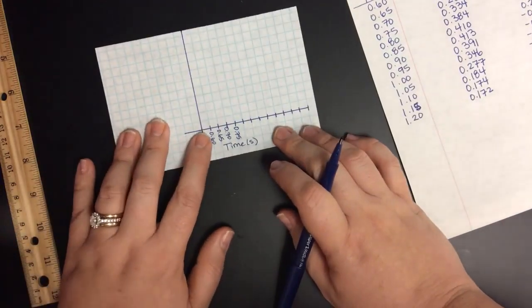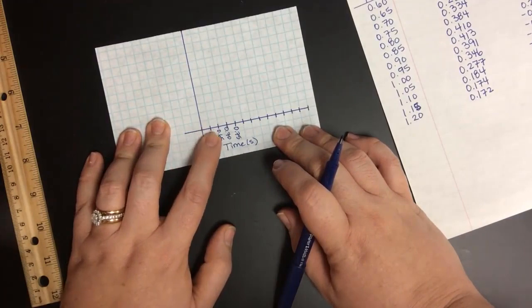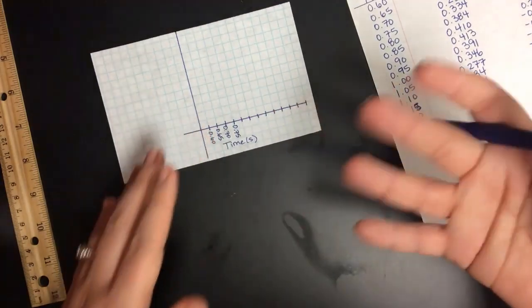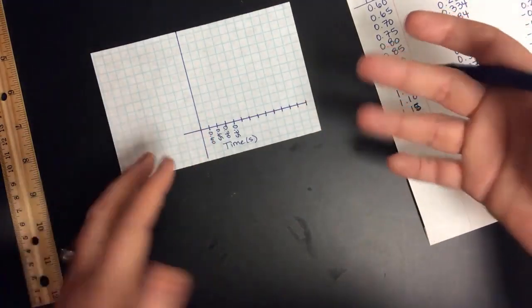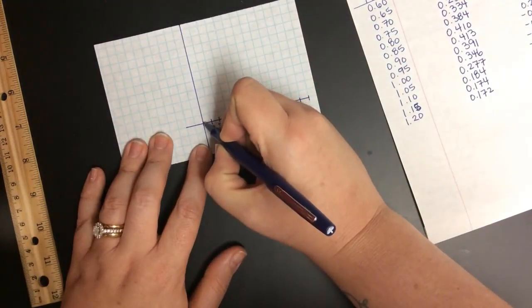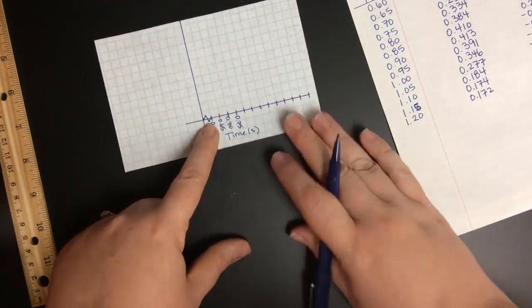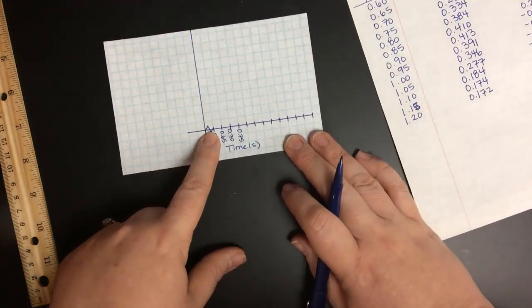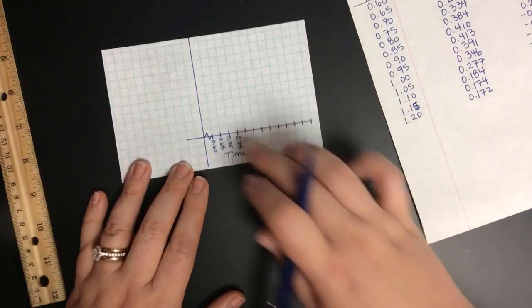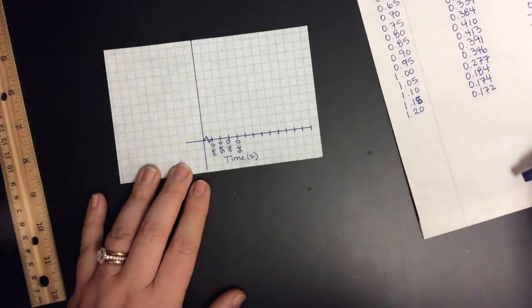Now on a graph, to show that there's some missing data right here, which we know is because we weren't moving the ball yet, I'm just going to put a little zigzaggy mark right there. And that just indicates that there's some information that's not on the graph. And that's okay. So now we're going to scale our y-axis.